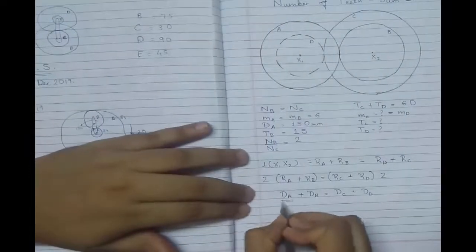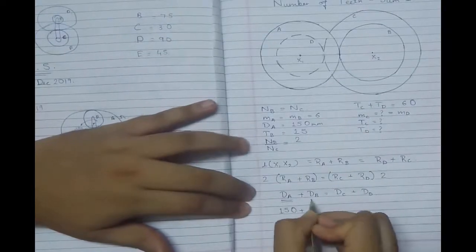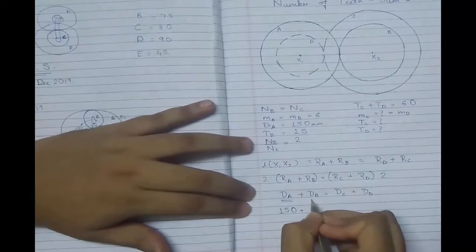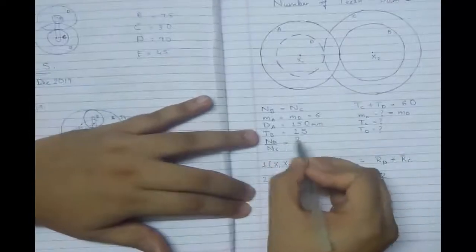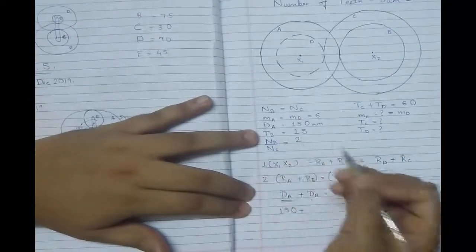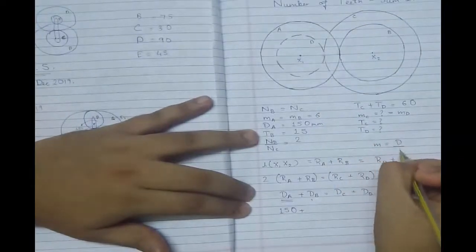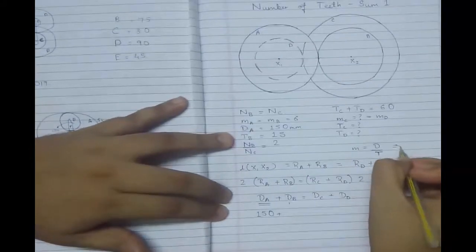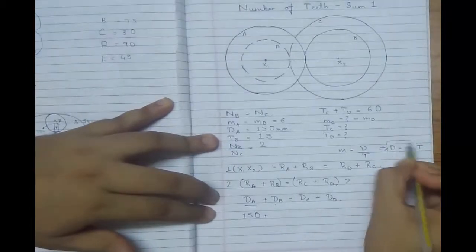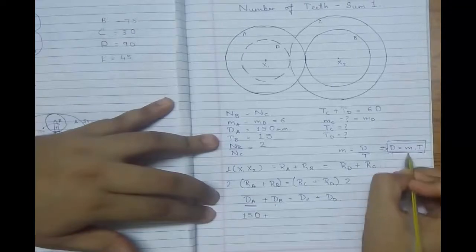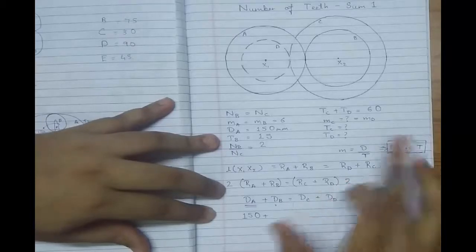Out of this, diameter of A is already known to me, 150 mm. What about diameter of B? I don't know the diameter of B, but I know the module of B and I also know the number of teeth on B. And from my formula, I know that module is equal to diameter upon number of teeth. Therefore, diameter becomes module into number of teeth. So remember this formula. This is an important formula for solving gear sums. Diameter is equal to module into number of teeth for any gear.